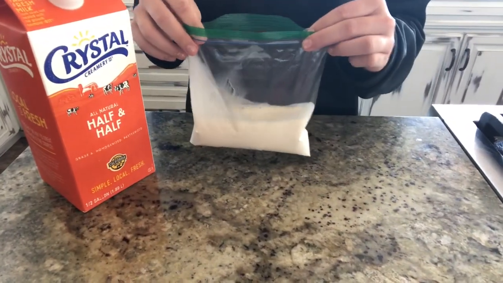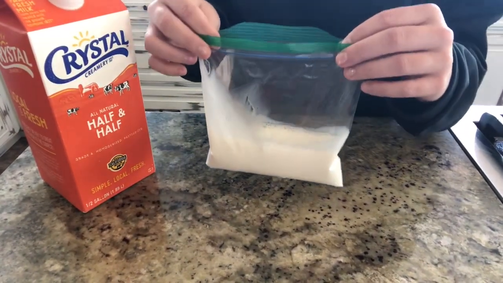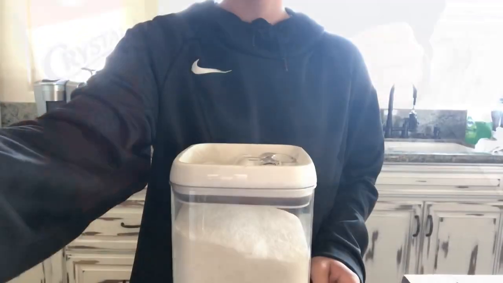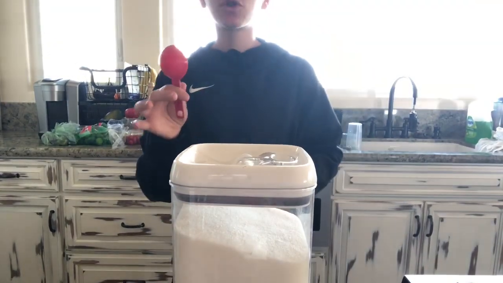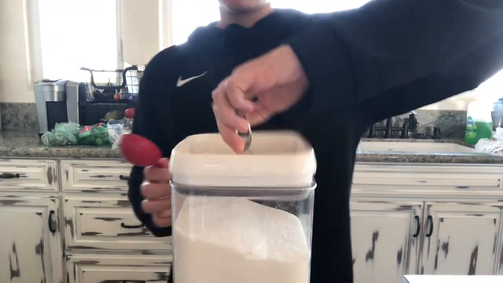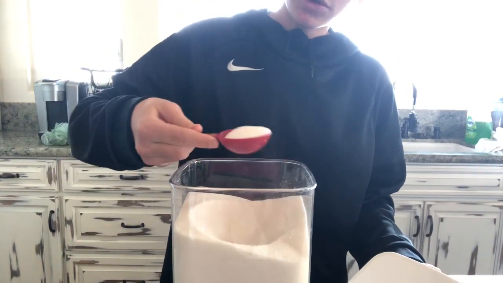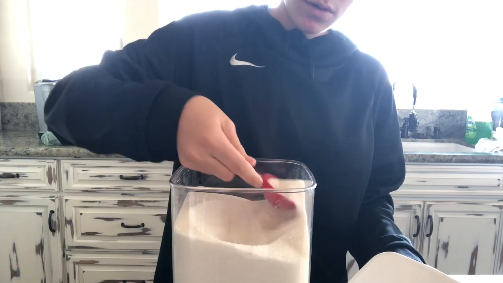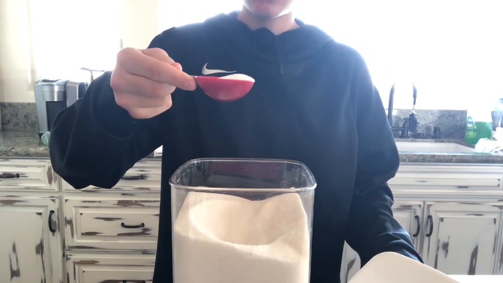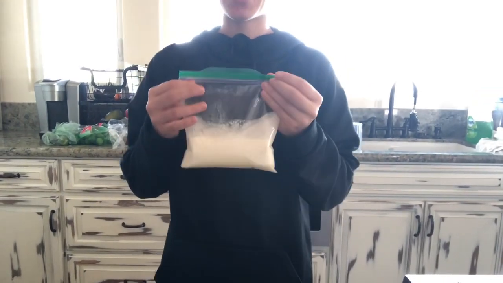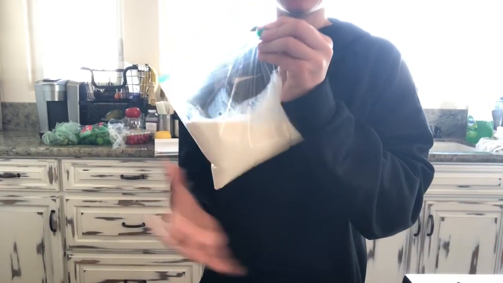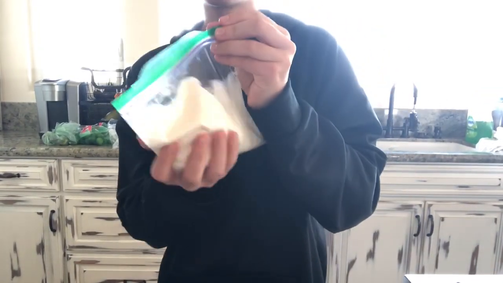Place the 1 cup of half and half into the smaller bag. Now you need to get a 2 tablespoon measurement and scoop 2 tablespoons of sugar. Once again, you need to add the sugar into the bag and kind of give it a mix with the half and half.